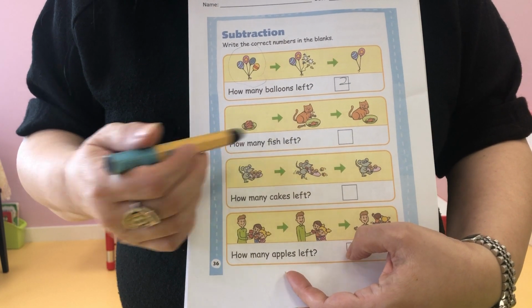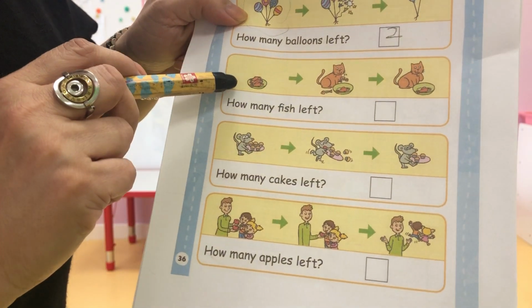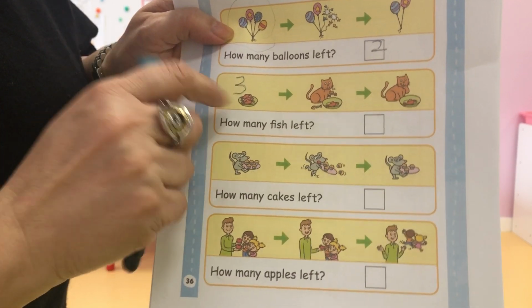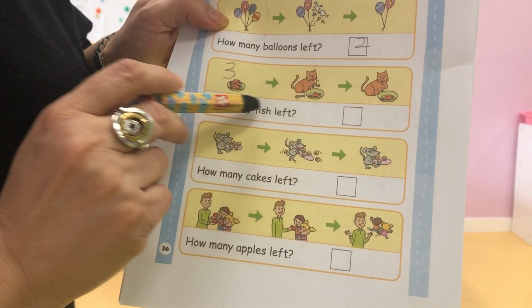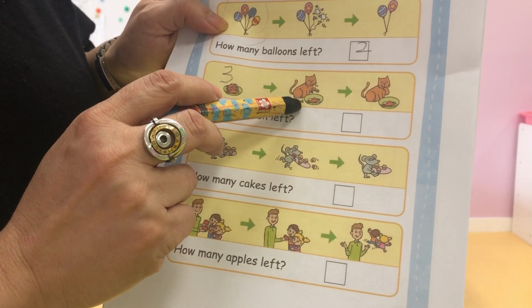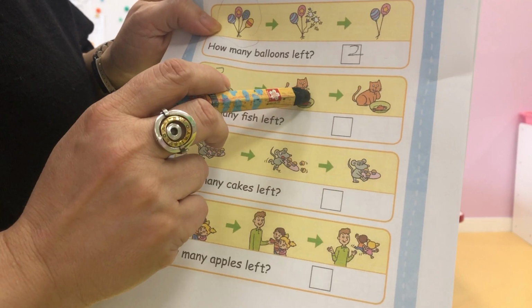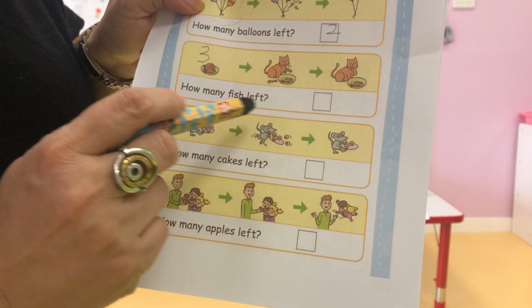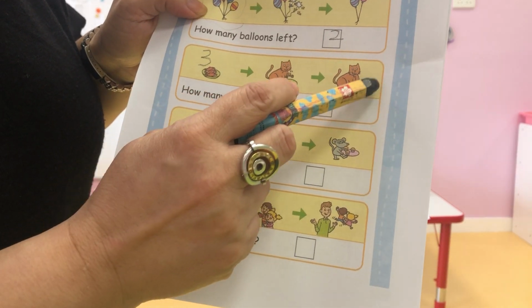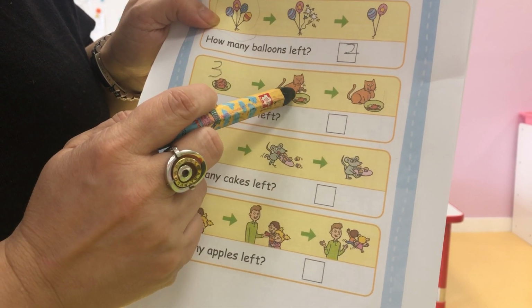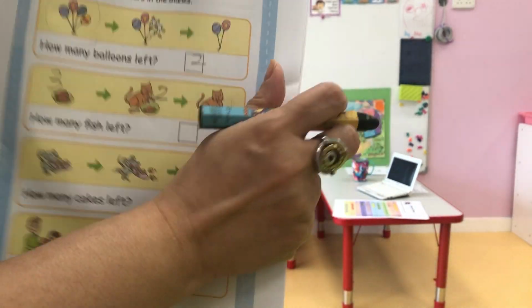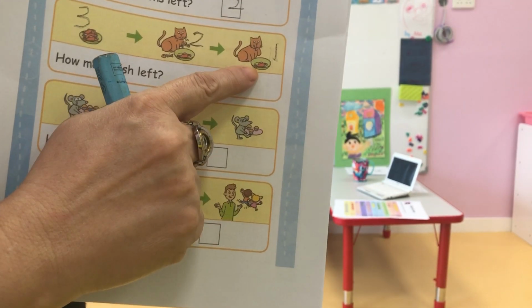Now let's look at this. How many fish left? You have to look quite closely here. Little Cat starts off with having three fish on his plate. Then Cat's too hungry and he says, yum, yum, yum. I want to eat some fish up. And he starts eating. And at the end, there's only 1 fish left. So how many fish left? Just 1. So how many did he eat? 1, 2. So Cat actually ate 2 here. And now he's left with 1 fish on his plate.